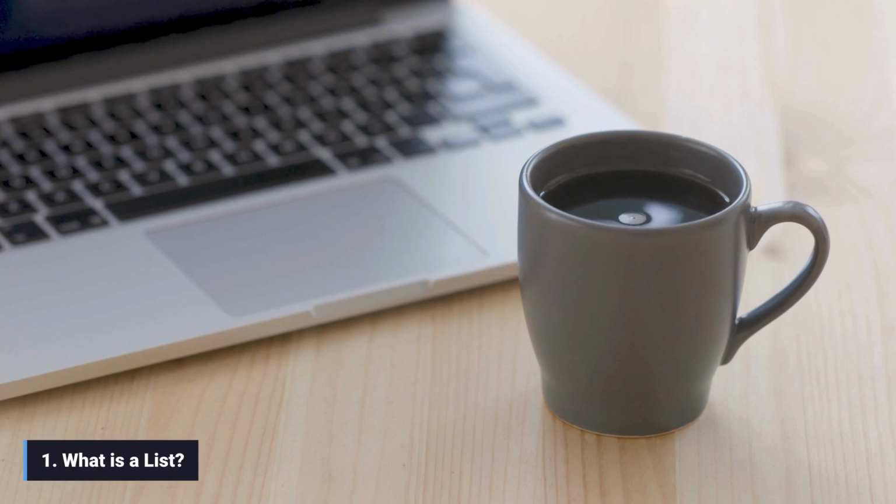1. What is a list? A list is an ordered collection of items. Unlike a string, a list has two key features that make it special.